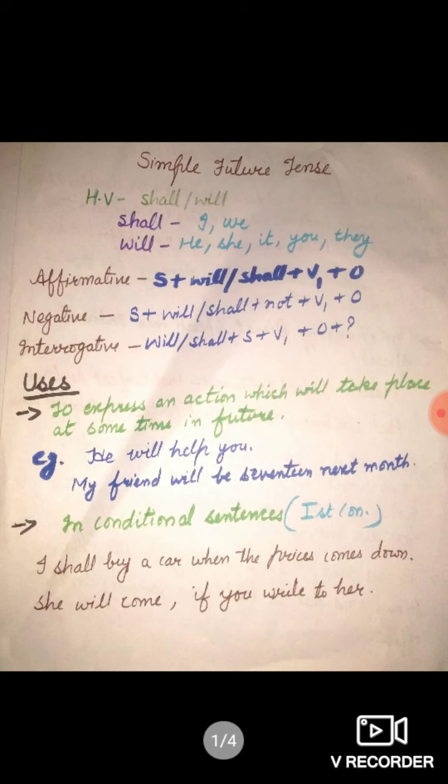Now I would like to tell you the uses of simple future tense. First of all, students, this tense is used to express an action which will take place at some time in future. It's not fixed. Like he will help you, my friend will be 17 next month. Means to describe a simple future event, we make use of simple future tense.